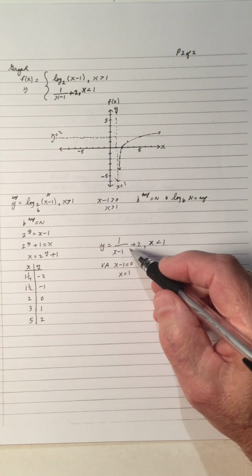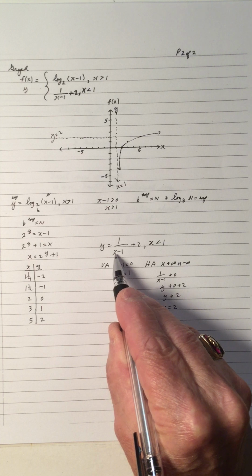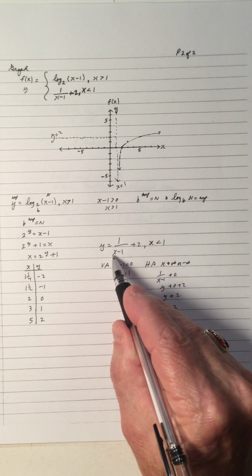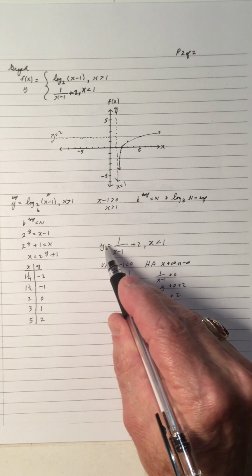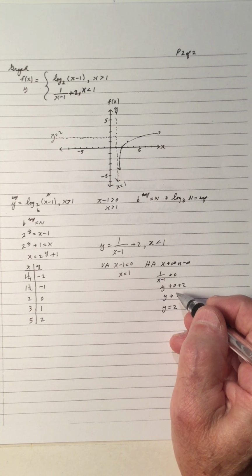Just to explain that again. As x gets larger and larger, this denominator, x minus 1, is getting larger and larger. That means this fraction is getting smaller, approaching 0. That means y is approaching 2. So that's the horizontal asymptote.